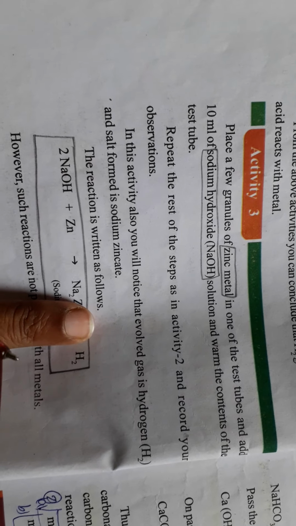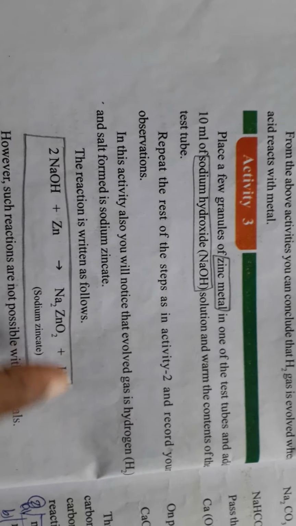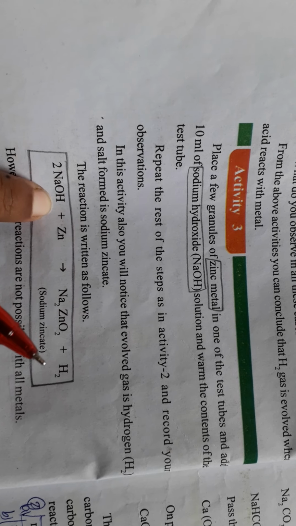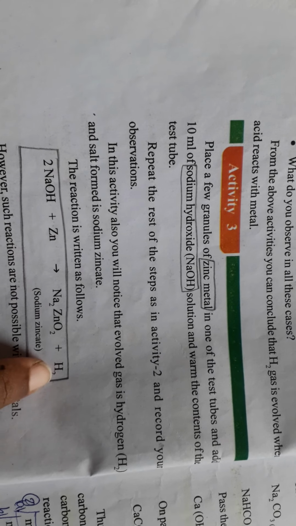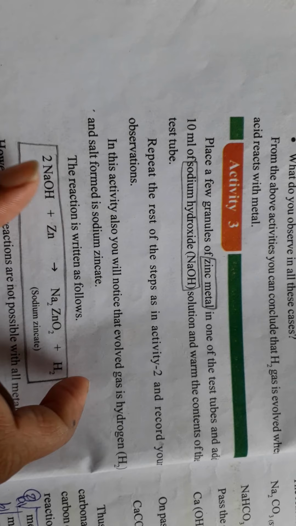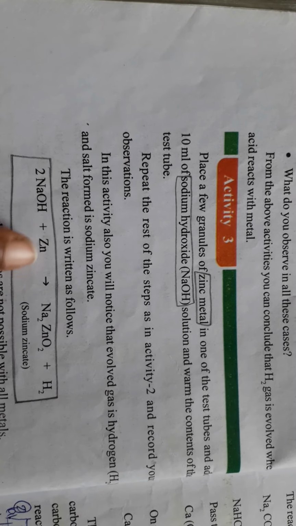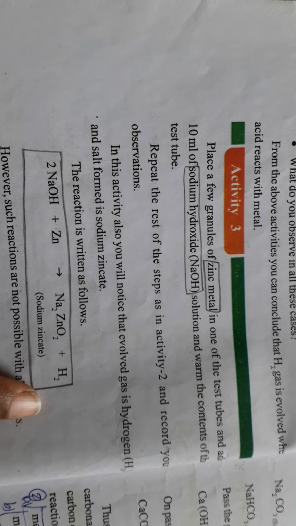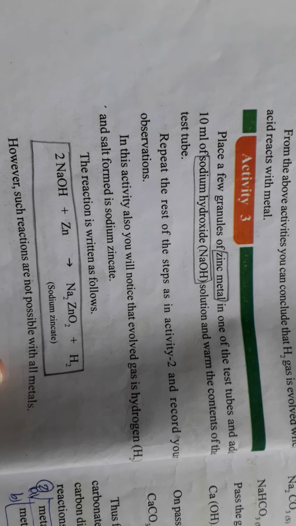So for this activity, you have to write in detail all the steps. First you have to draw the diagram. In the diagram, in place of HCl, you have to say that dilute NaOH has to be taken. And then zinc granules you are taking, and in the bubbles, hydrogen gas is evolved. Remaining all is the same, only in place of dilute HCl from the previous activity, you have to mention dilute NaOH, and you have to write this equation and then give the conclusion. Okay. So with these 3 activities, I am stopping this class for today, and please read immediately.